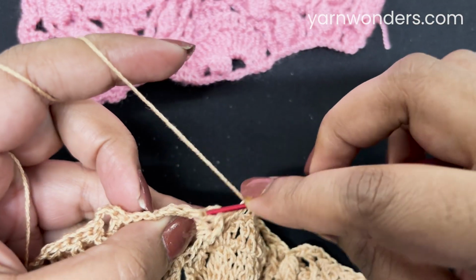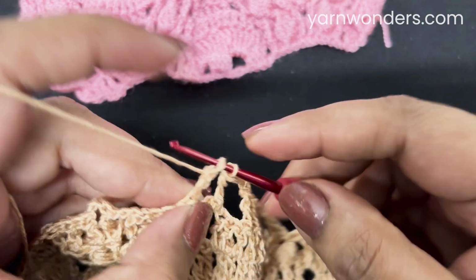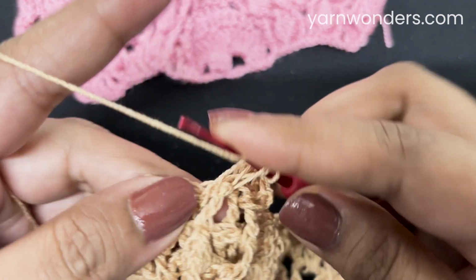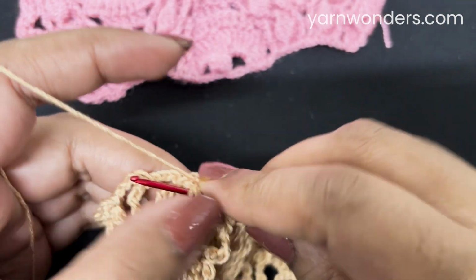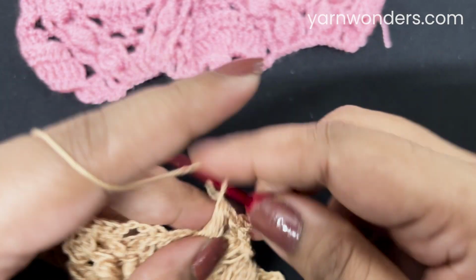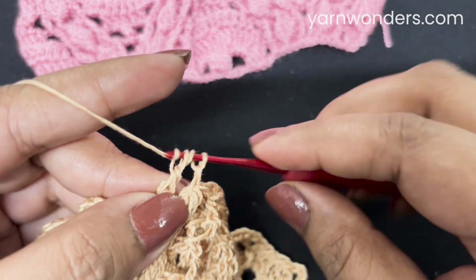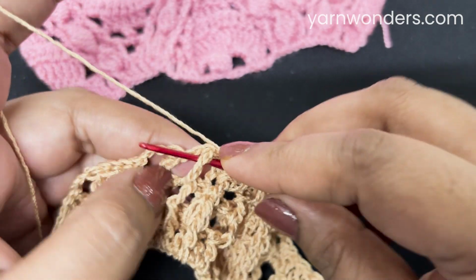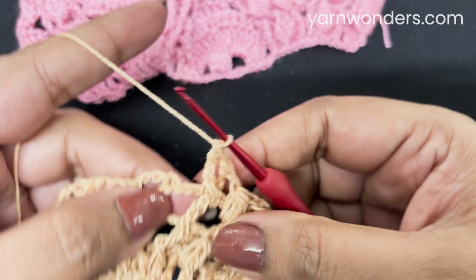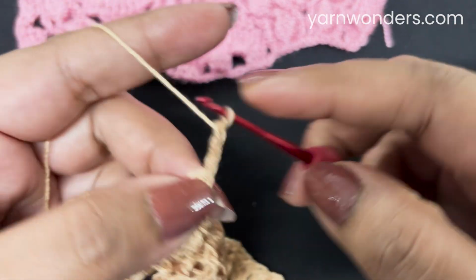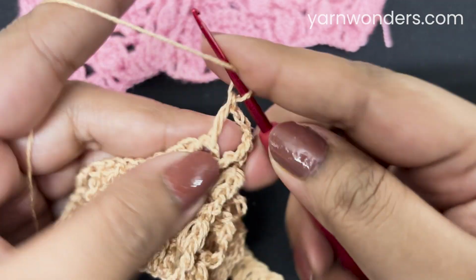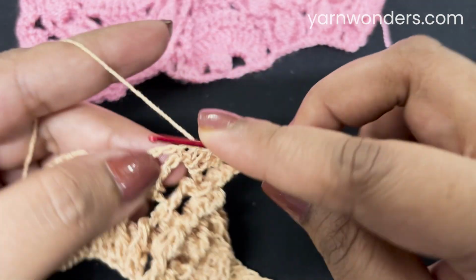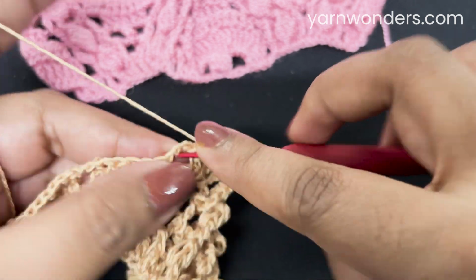A front post triple crochet, a back post triple crochet, the front post puff stitch, a back post triple crochet, and a front post triple crochet, which then we will land at the chain 3 space where you will start off with the chain 3, make 2 double crochets and make 1 double crochet on top of the triple crochet and 2 more double crochet stitches.